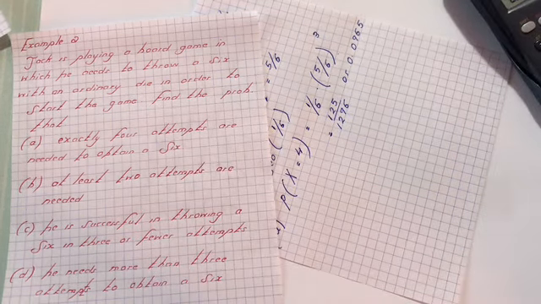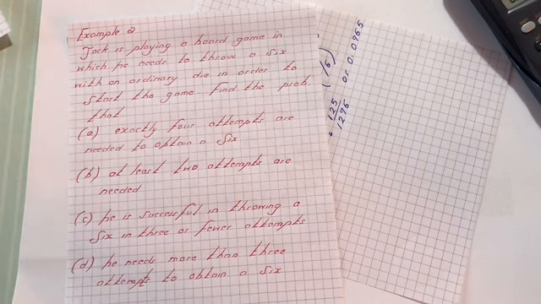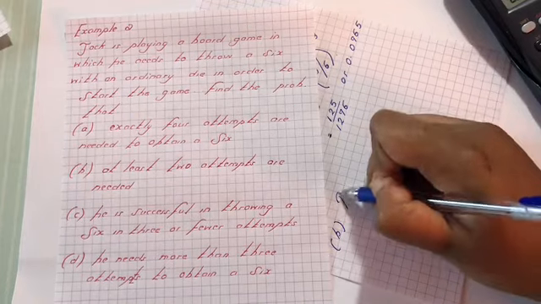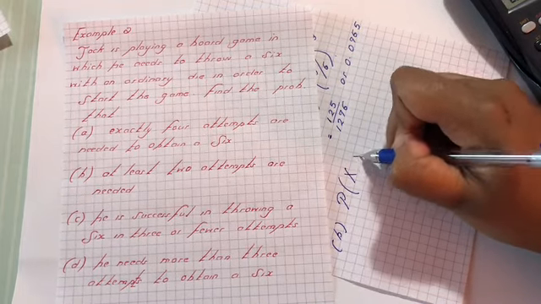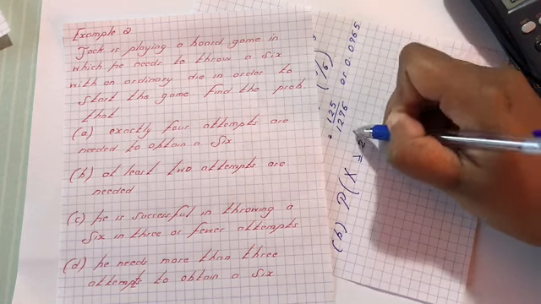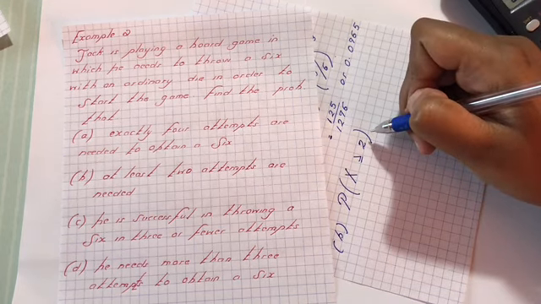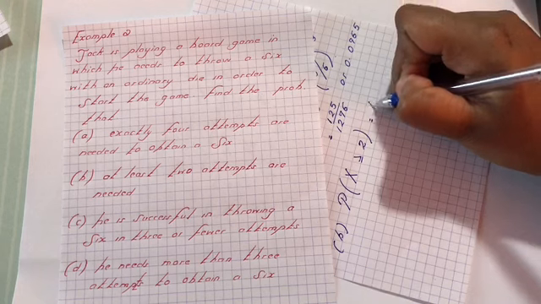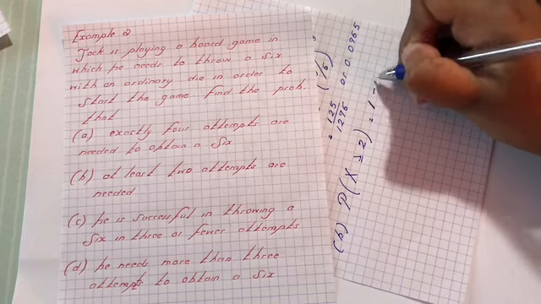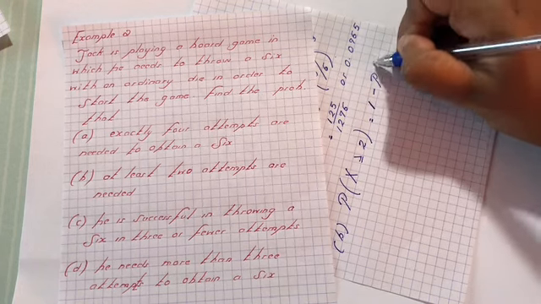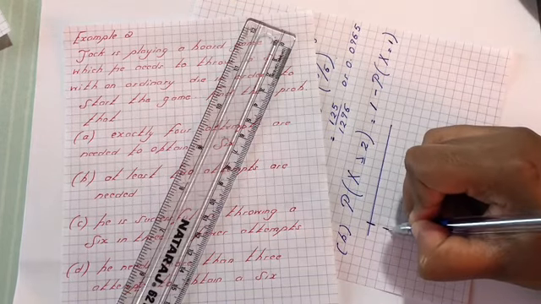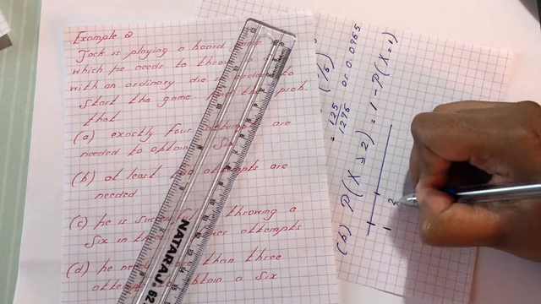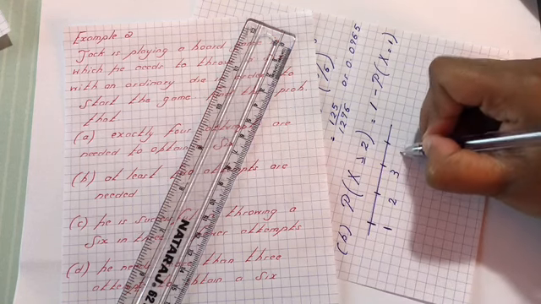Second part, you're asked to find at least 2 attempts are needed. The probability of at least 2 means X is greater than or equal to 2. It is the same as 1 minus the probability of X equal to 1. The geometric model starts with 1: first experiment, second experiment, third experiment, and it goes on.